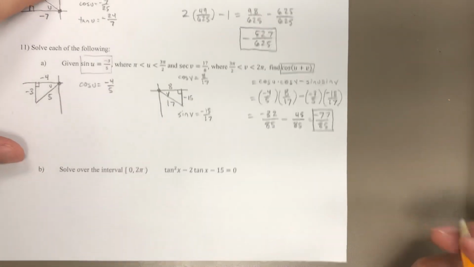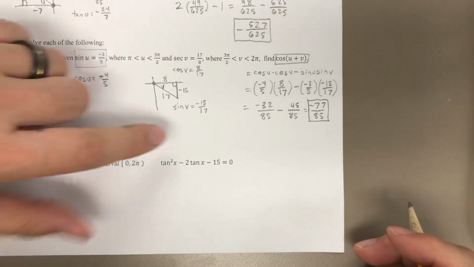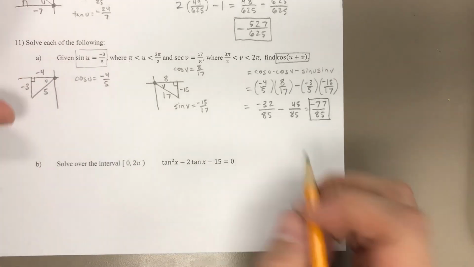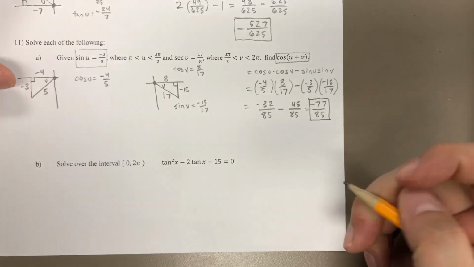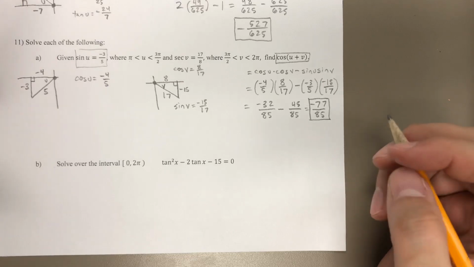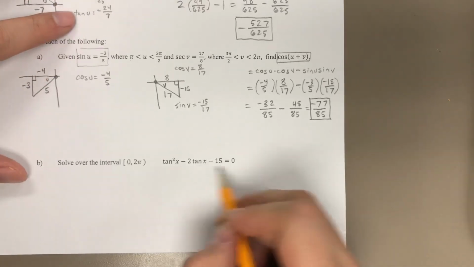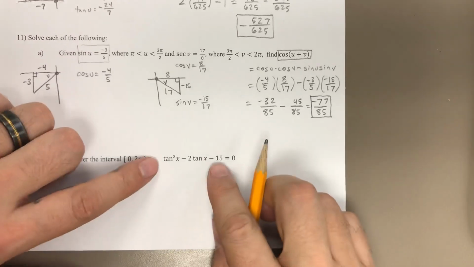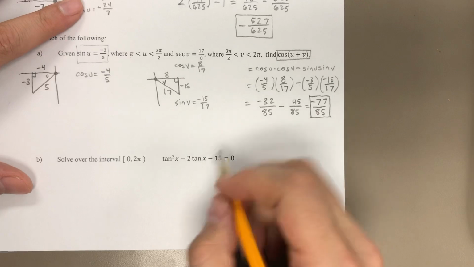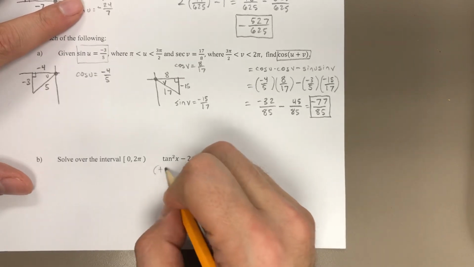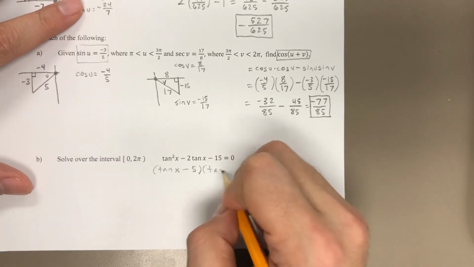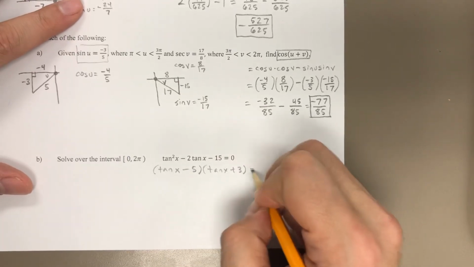All right, now we're moving on to the very last problem, and it's another solve over the interval, and it looks like a factoring problem with tangent. So what we're going to do is the same steps that we did in all those practice problems that we worked on from page, whatever that was, 749 in the book. So we're going to factor this out. I need numbers that multiply together to be negative 15, add together to be negative 2. So those two numbers will be negative 5 and positive 3. So this factors to become tangent of x minus 5 times tangent of x plus 3 equals 0.